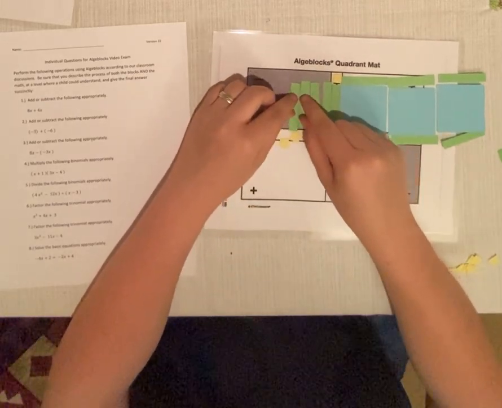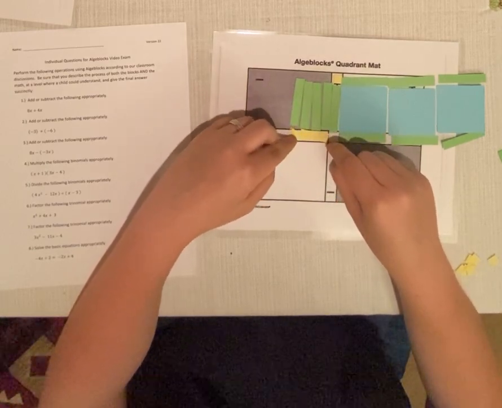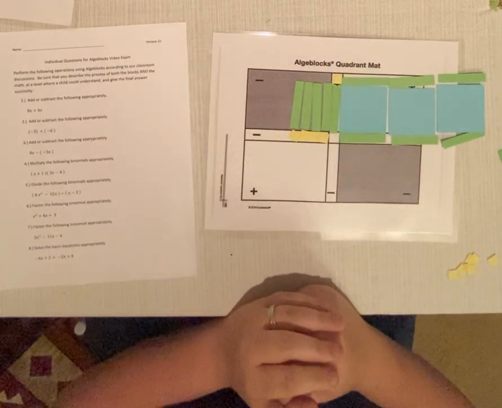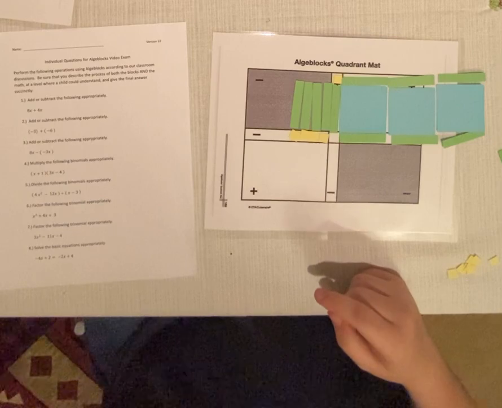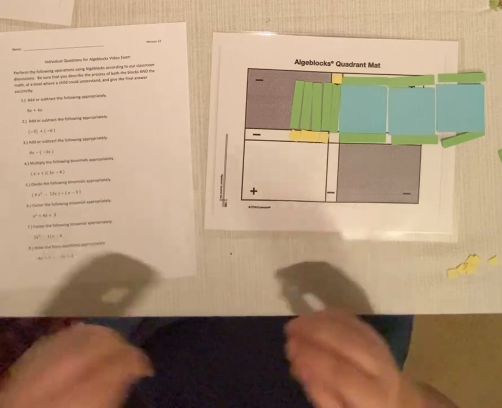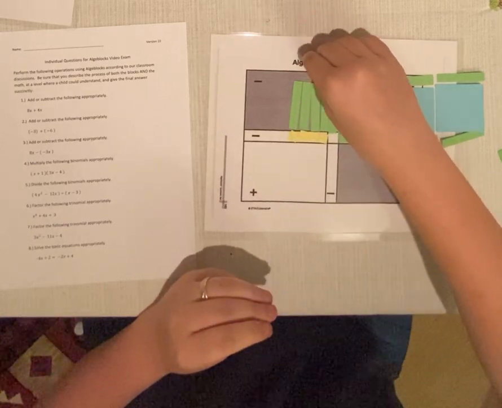That should look like that. Okay. And then we just have 1 times 1 to fill in this blank spot. So 1 times 1 is going to be 1. And then do the same thing all the way down.